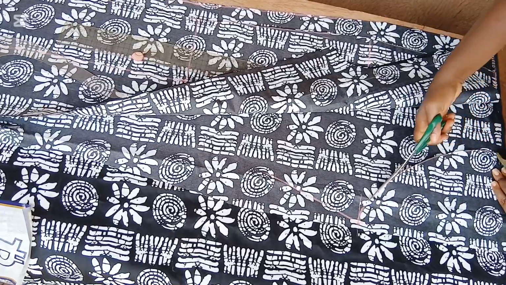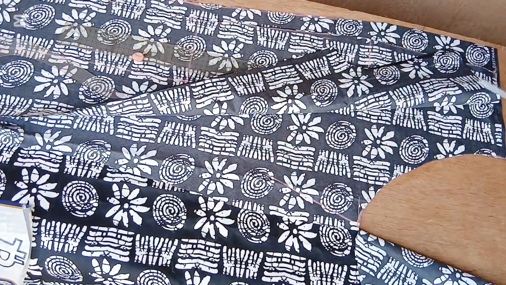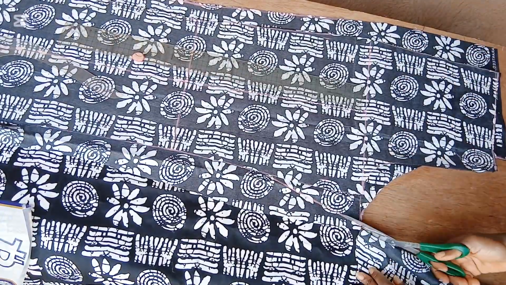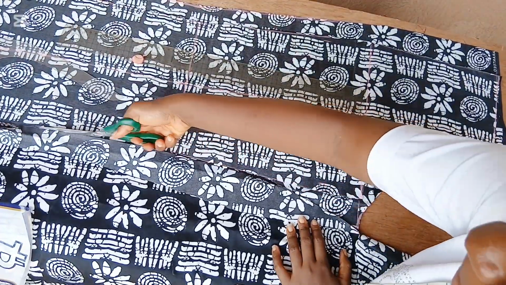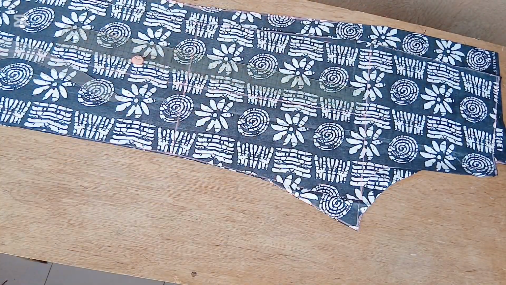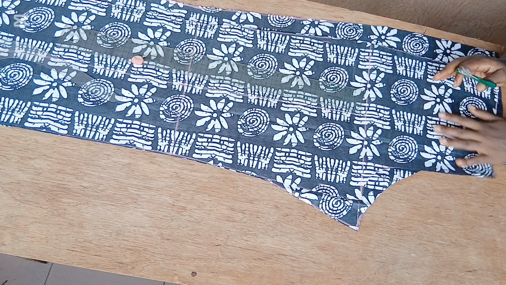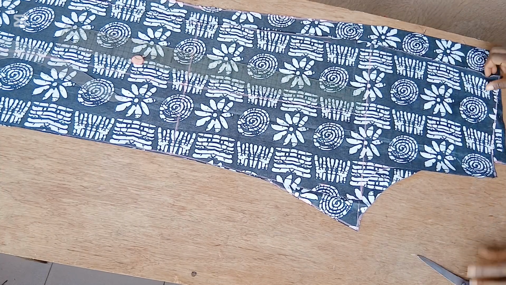I'll also cut out this part also. So this is what I have after cutting it.